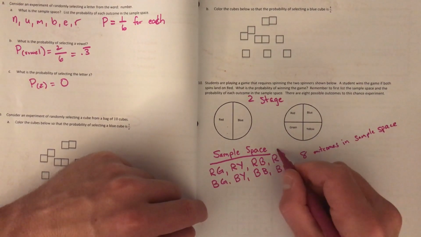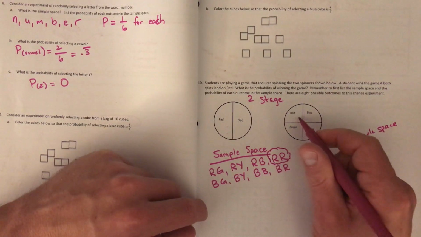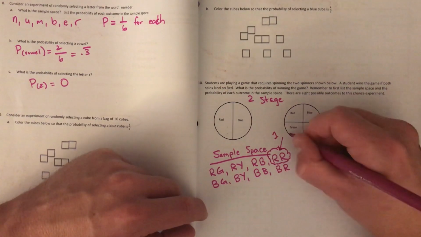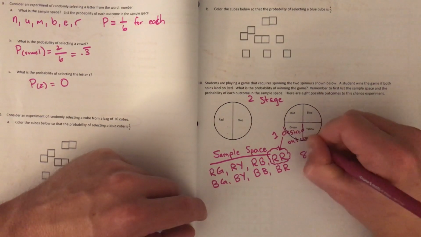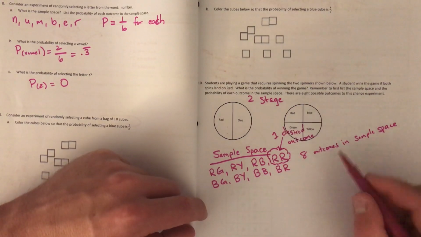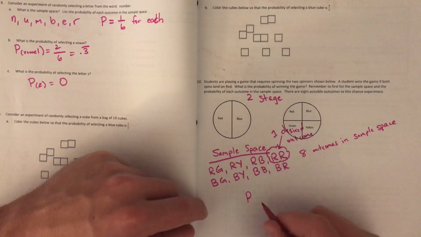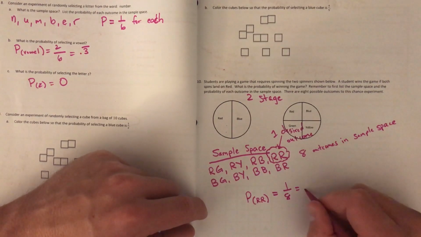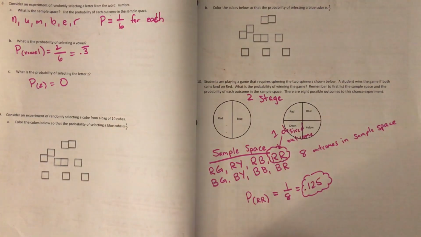Okay, and then this is the one we want right here. You win this game if you land on red in stage 1 and red in stage 2. And there's only one way to win. One desired outcome. So the probability here is our one desired outcome divided by the 8 outcomes in the sample space. So the probability of winning equals 1/8, which I know is equal to 0.125 as a decimal. So you've got a 1 out of 8 chance of winning that game.